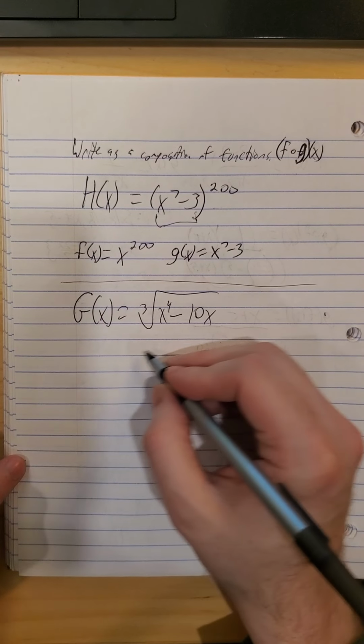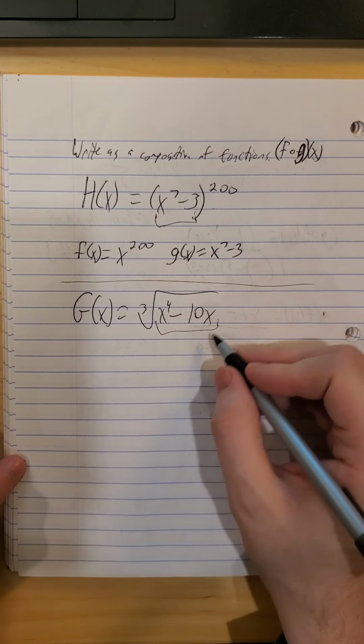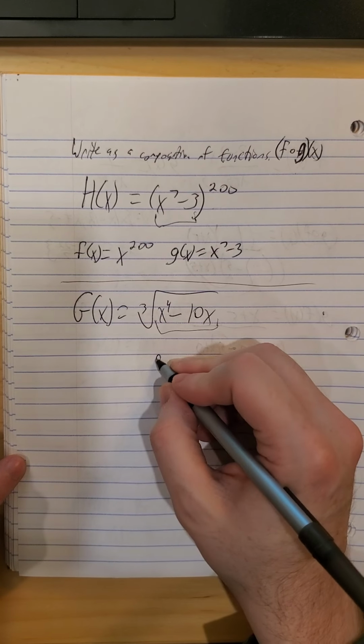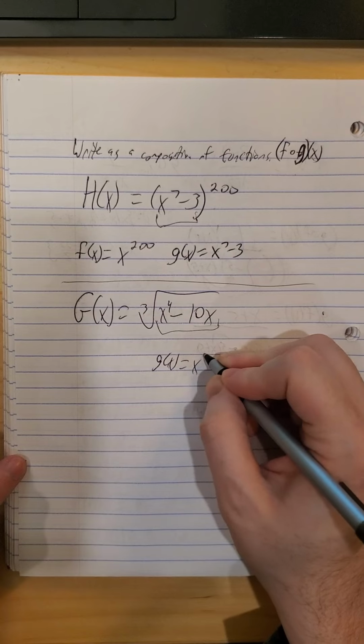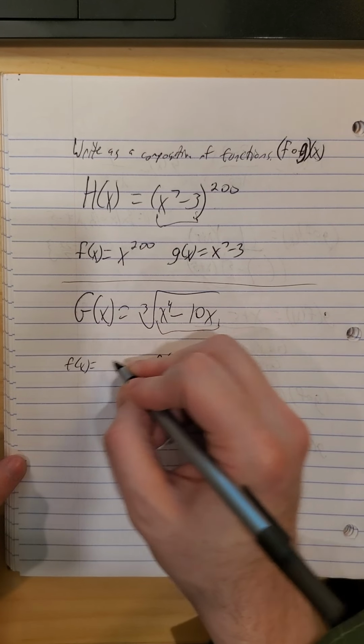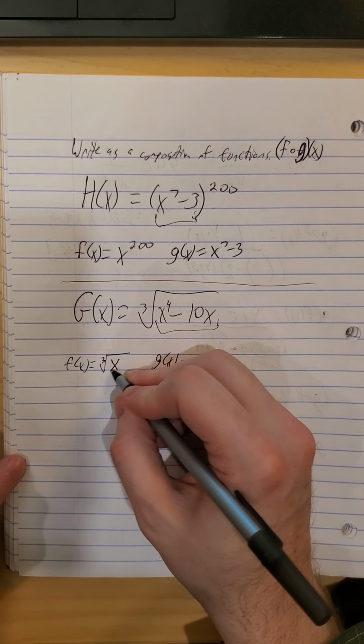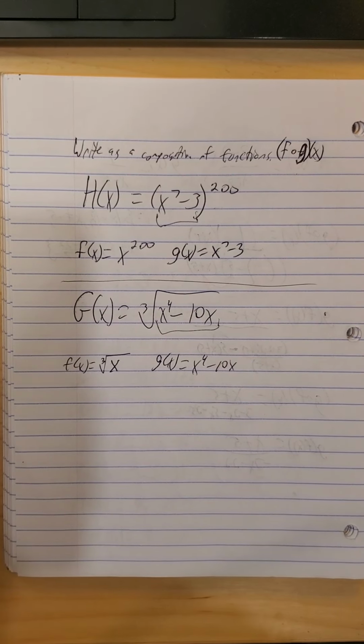Okay, welcome back. So the thing we plugged in looks to me to be x to the 4th minus 10x, so that will be our g of x. So f of x, the framework looks like it was the cube root of that thing. So cube root of x.